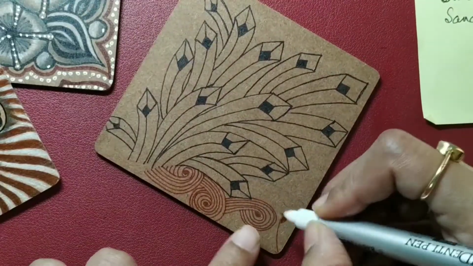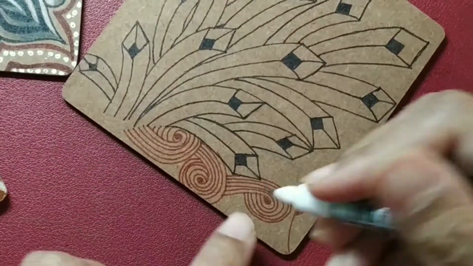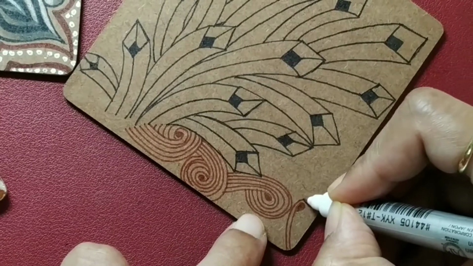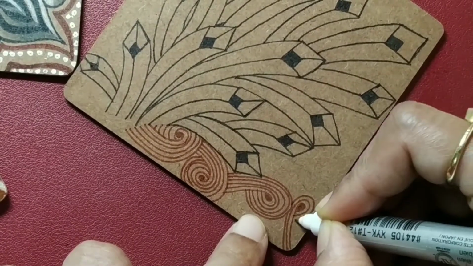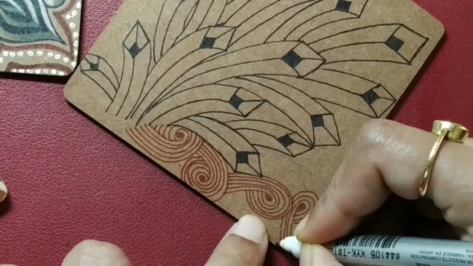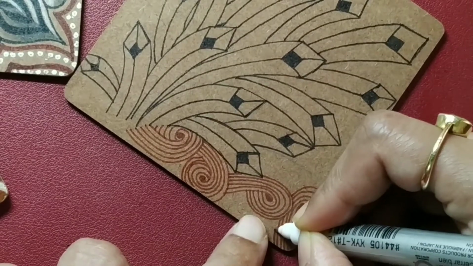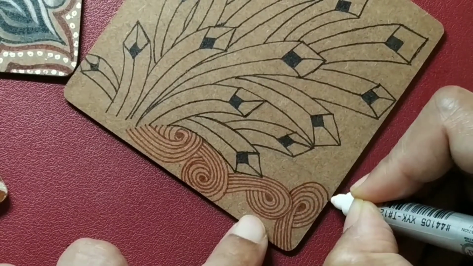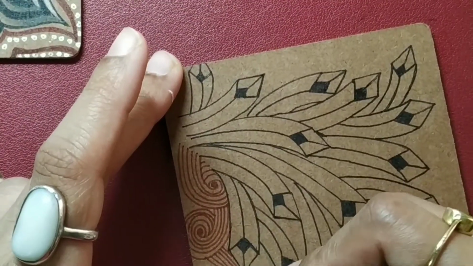I'll just zoom in a little so that you can watch it more clearly. So 1, 2, 3, just continue like this.